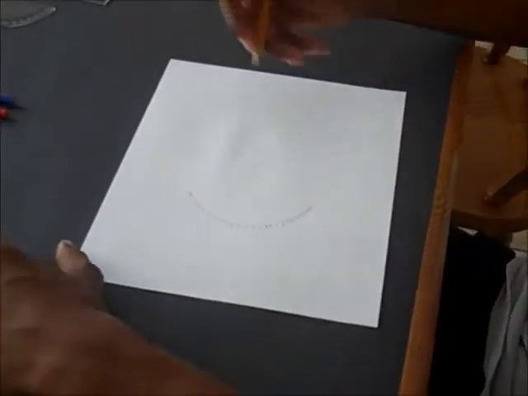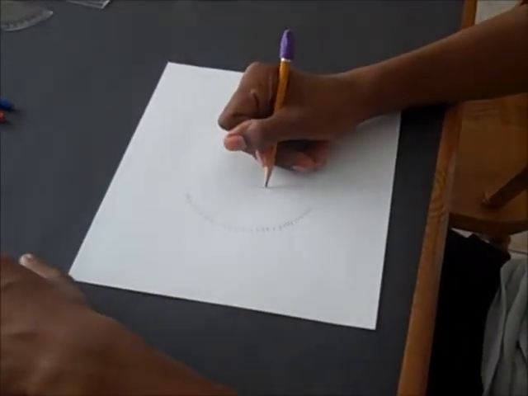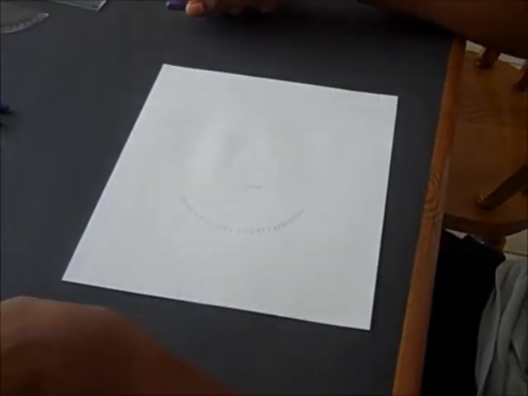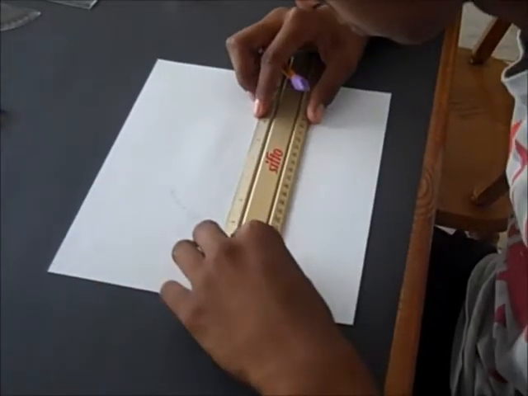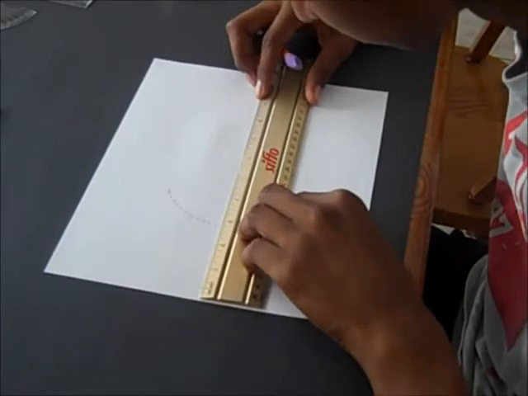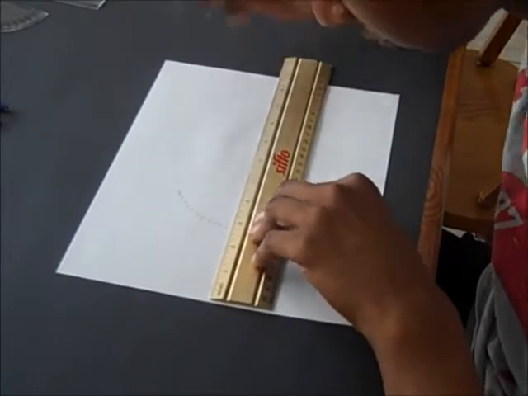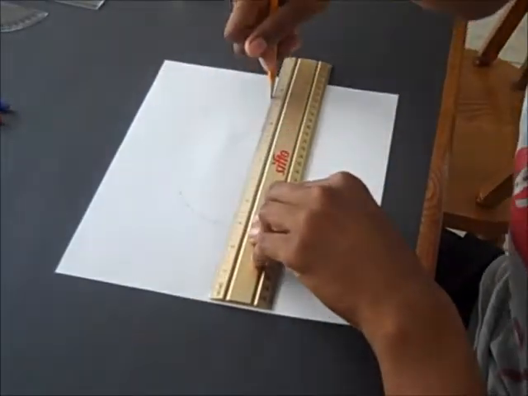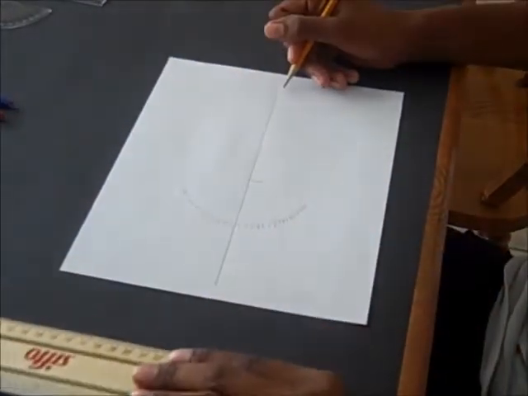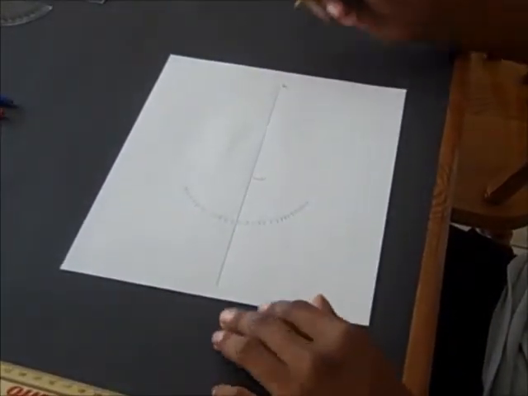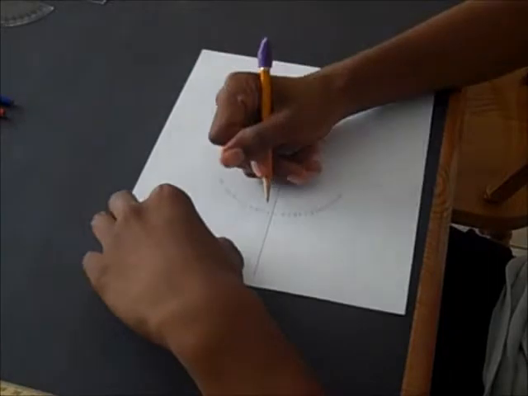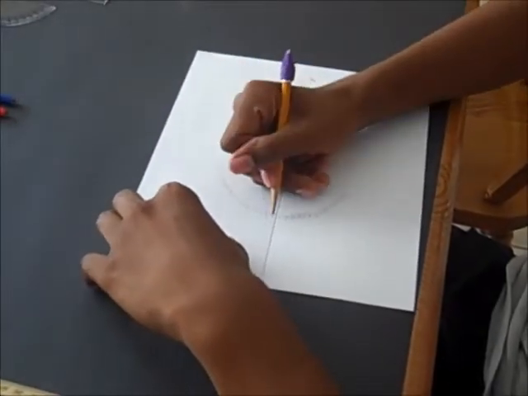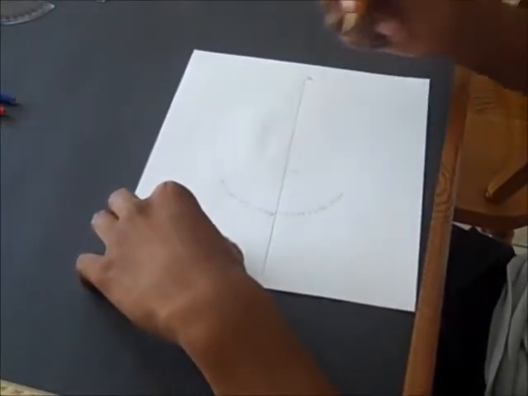He will label the center of curvature, draw the principal axis and label it, label the vertex and the focal point.